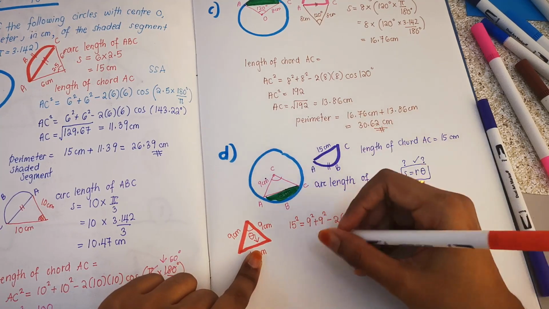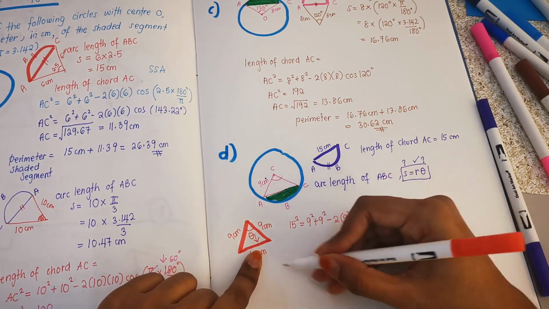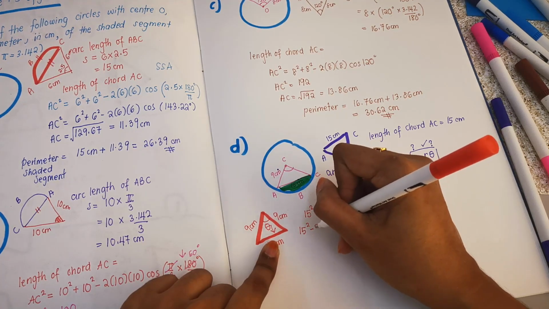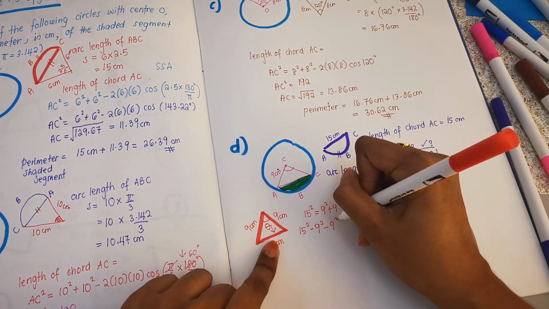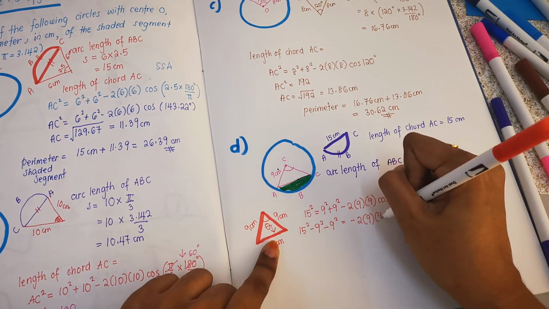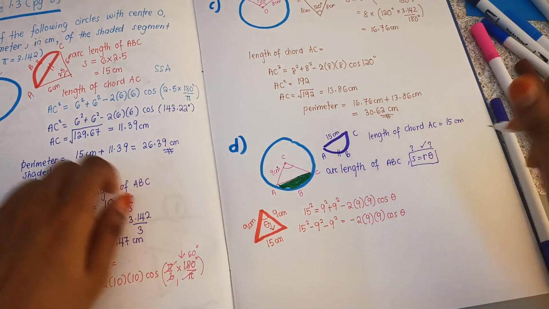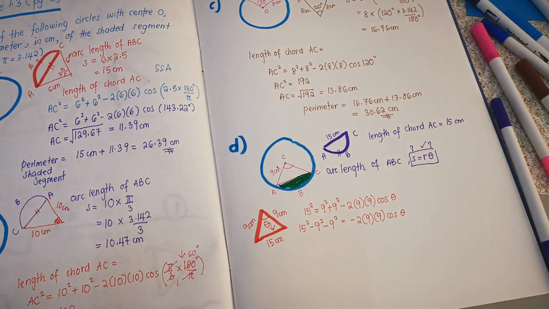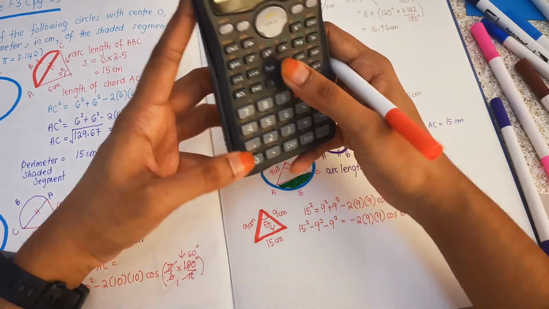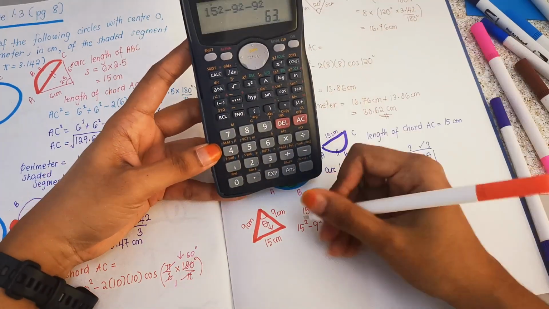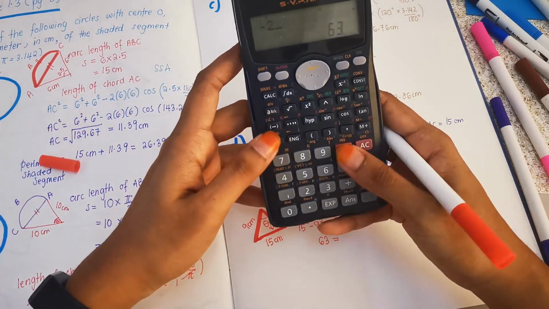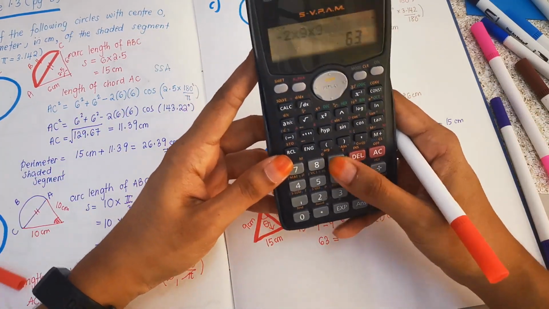So in this case, what you do, you bring over the squares to the left hand side first, so it will be easy for you to calculate. 15 squared minus 9 squared minus 9 squared equals negative 2 times 9 times 9 cos theta. Now we solve the left hand side. So we will get 15 squared minus 9 squared minus 9 squared, we will get 63, equals negative 2 times 9 times 9.